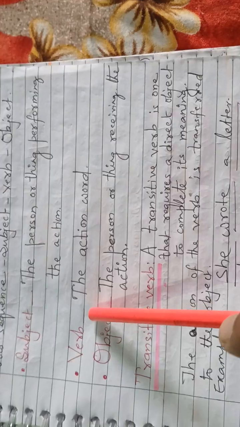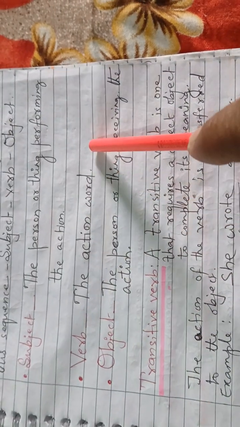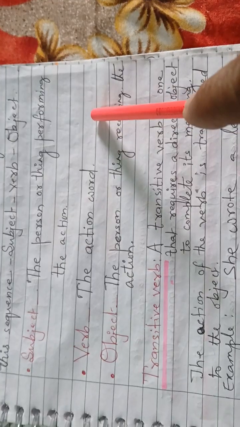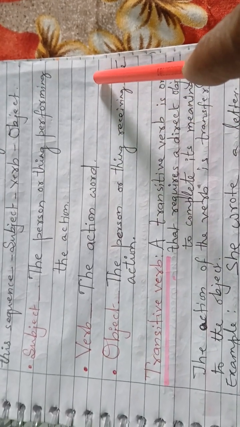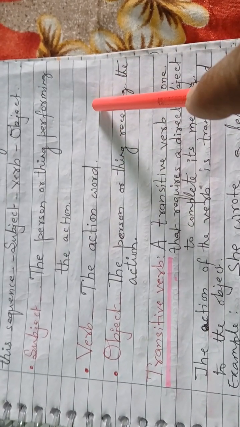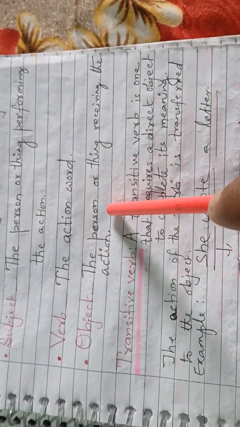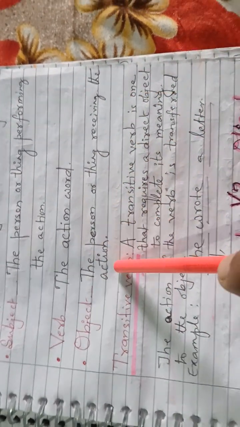Then verb. Verb means the action word like go, run, walk, play, eat, write, read, listen, etc. Object: the person or thing receiving the action.